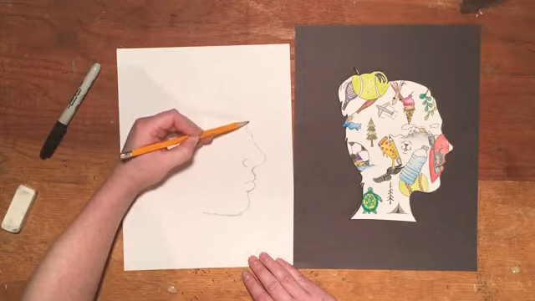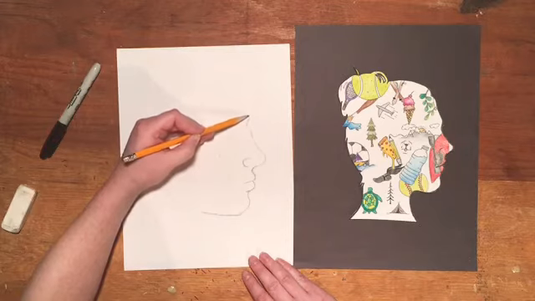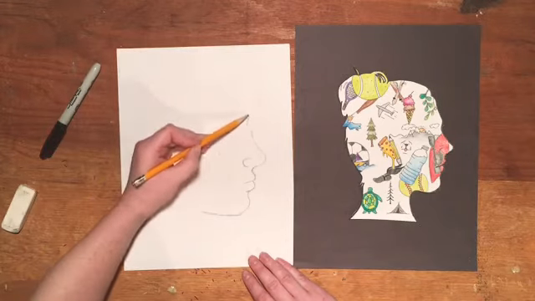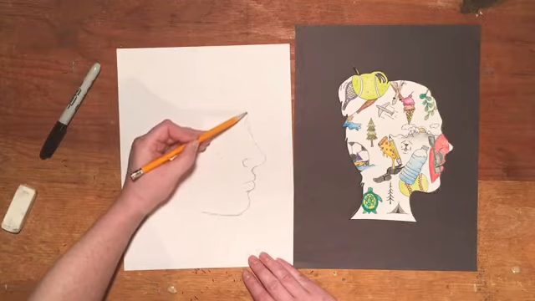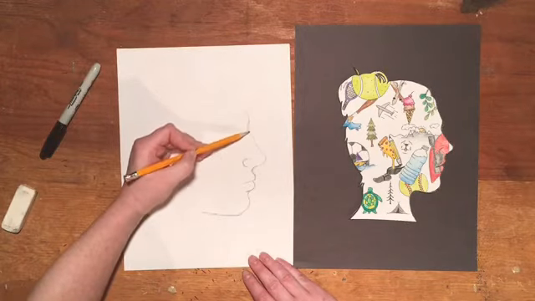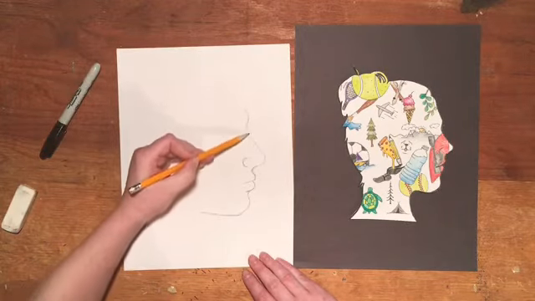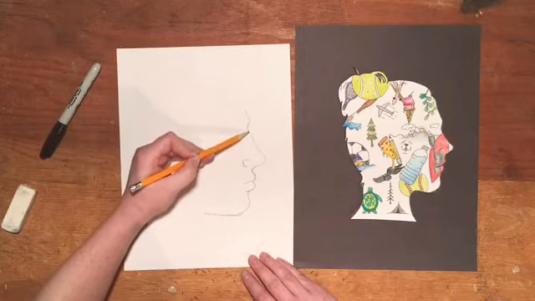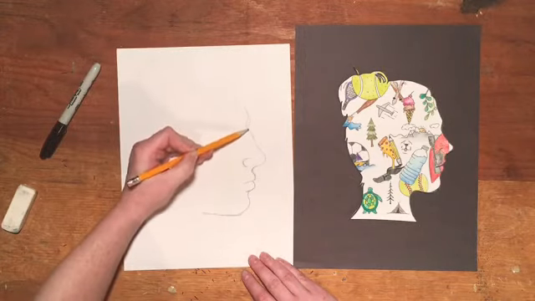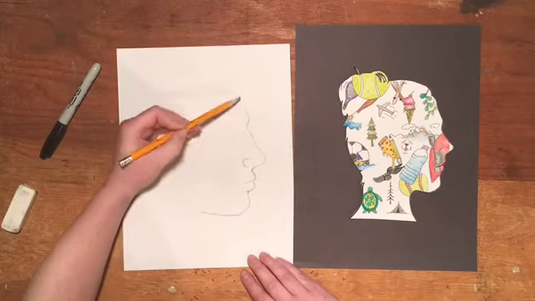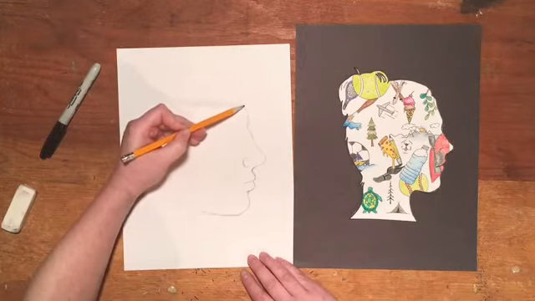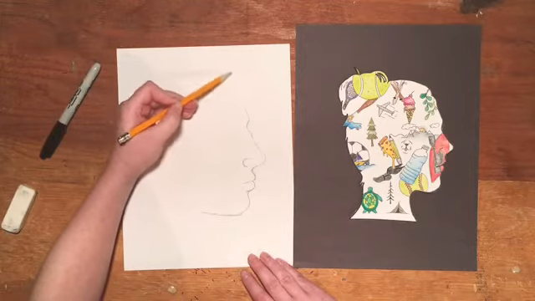So I'm going to come out, create a curve, and then I'm going to come back in very slightly. So as you can see, we have our eyebrows now. So we have our eyebrow, our nose, our mouth, and our chin. So coming off of this point, you can make your forehead depending on the size you want.